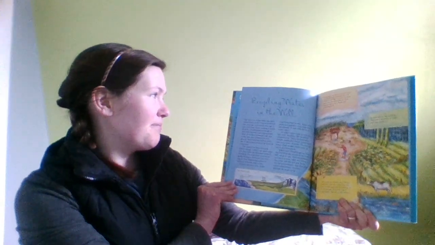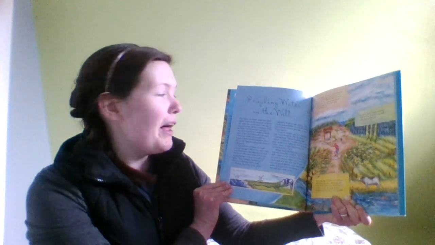One Well, The Story of Water on Earth, written by Rochelle Strauss, illustrated by Rosemary Woods. Pages 8 and 9. Recycling water in the well.